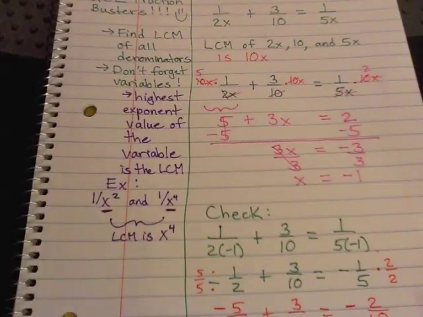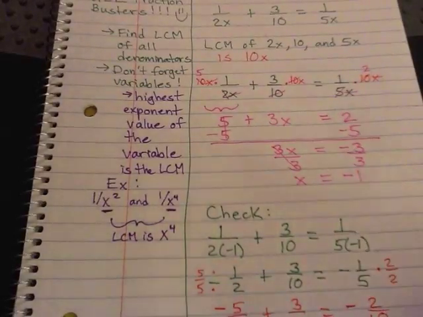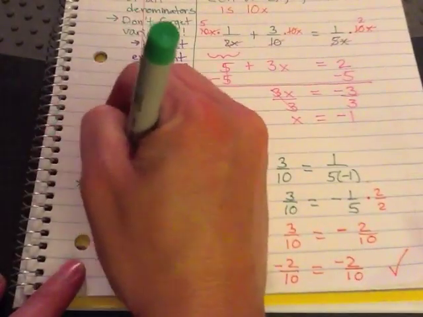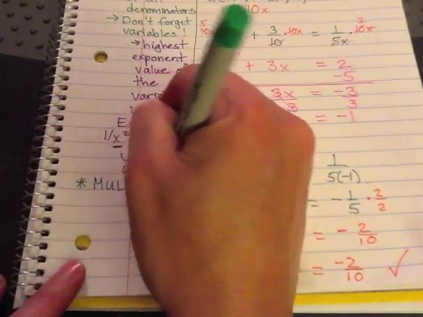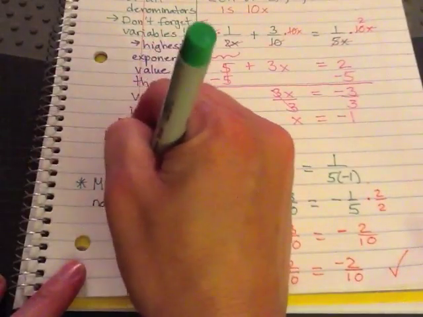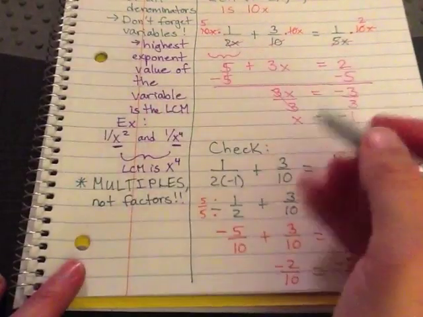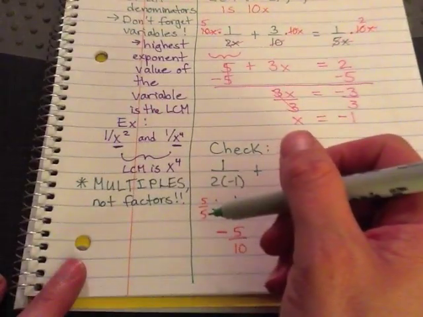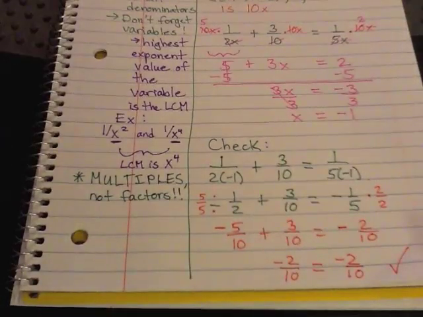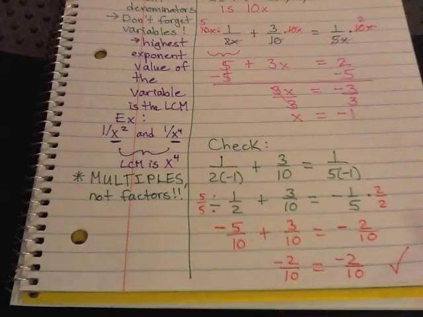And then the biggest thing you really need to remember is that an LCM is a multiple, not a factor. Okay, they are multiples, not factors. So be very, very careful about that when you're making your decision. We're so used to finding common factors, but you need to think up. It should be the highest number or above it. It should not be the lowest number when you're looking at them.